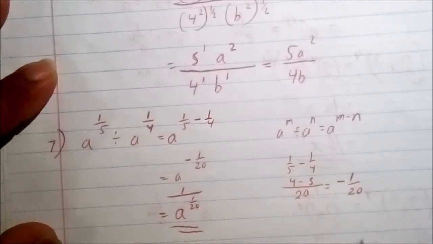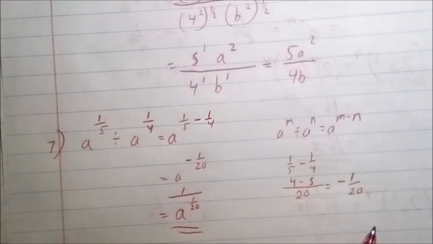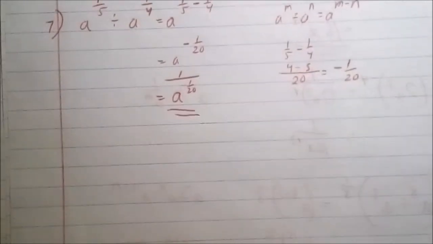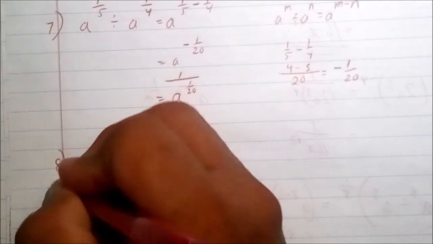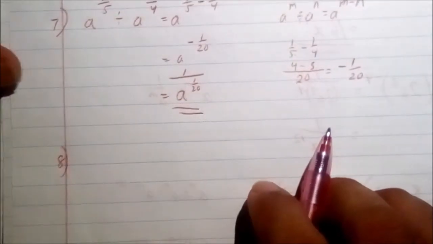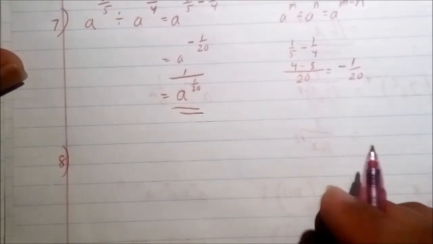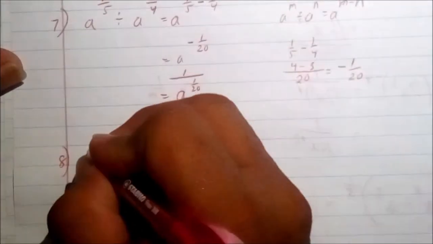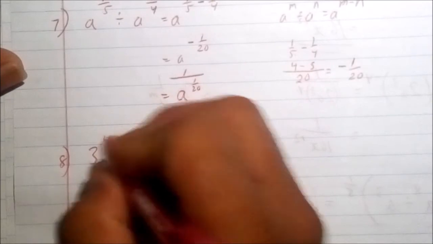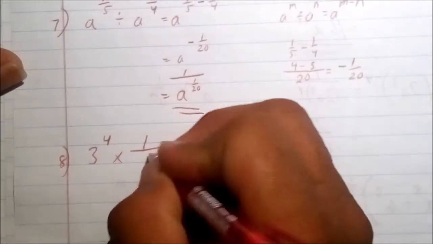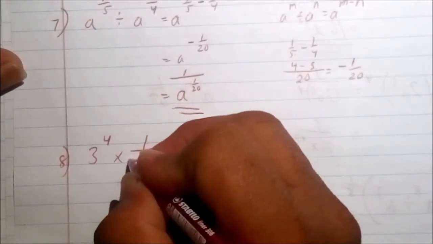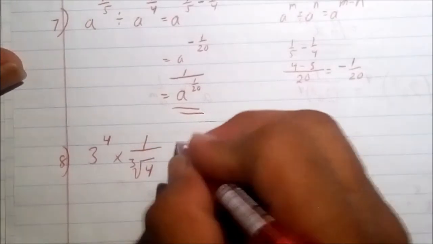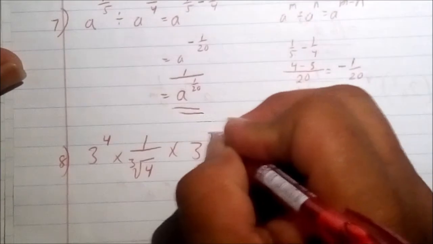Okay, so we're going to another problem now. Problem 8. Consider that you have, say, just a value. Consider 3 to the 4th power times 1 over the third root of 4 times 3 to the negative 1/2.